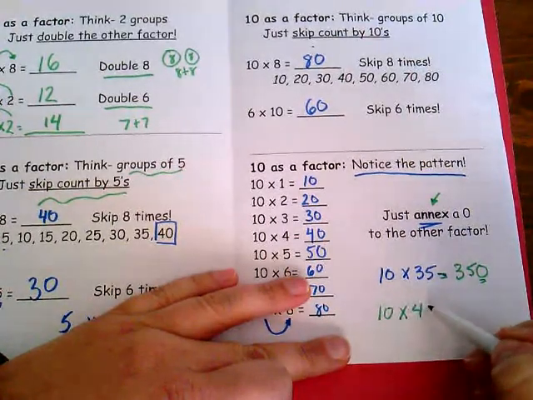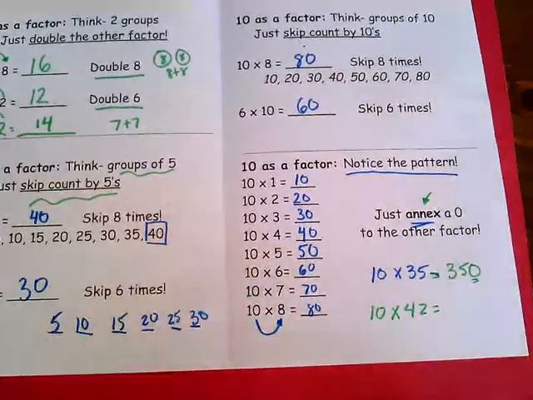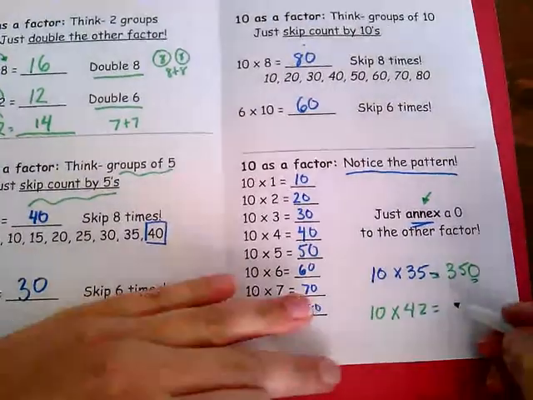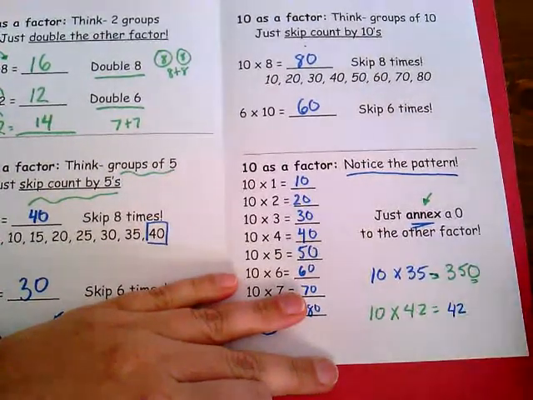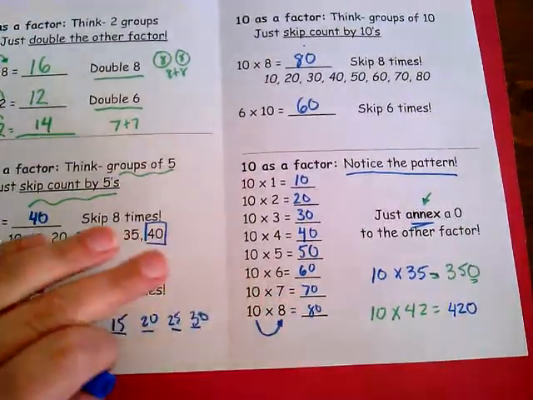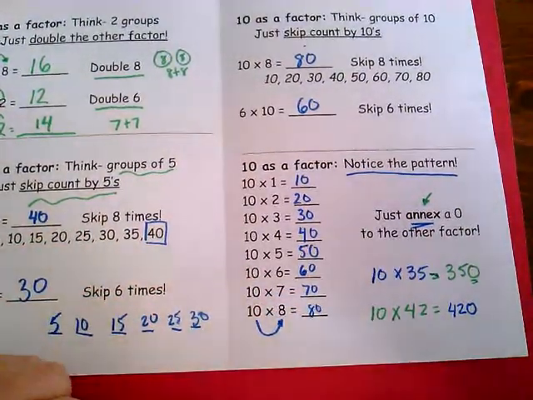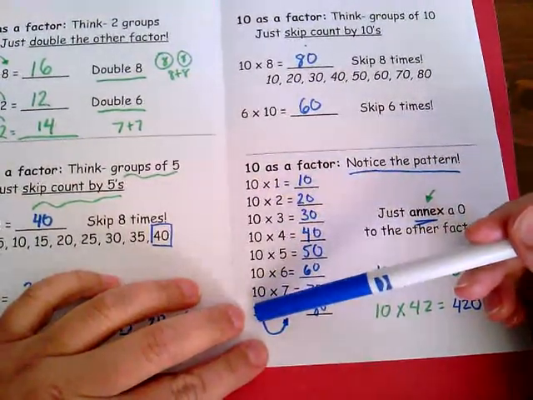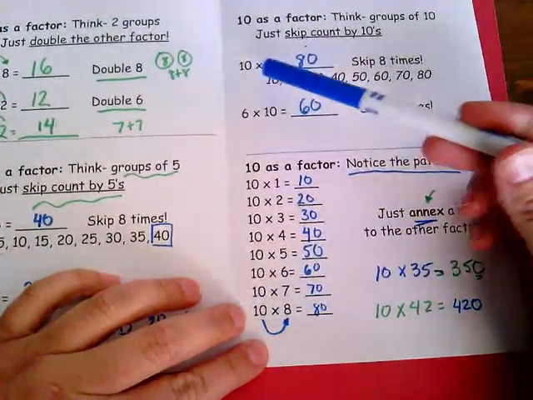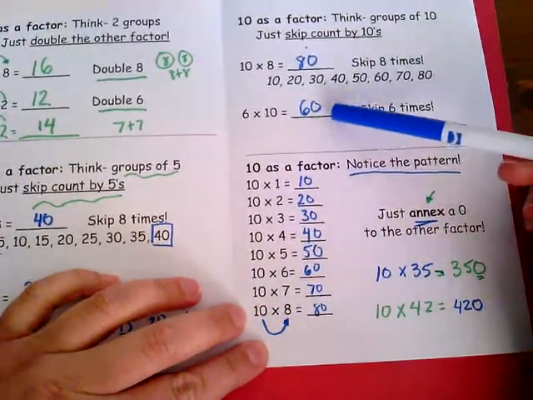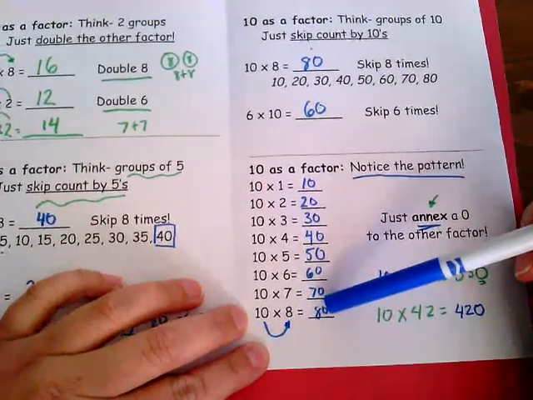Go ahead and solve 10 times 42. Give that one a try. So if we've got 10 times 42, I know I'm going to use those same two digits and then stick on a 0 at the end. So I would get 420. And this is a really useful strategy whenever we are multiplying by tens. Again, it doesn't matter where in the equation the 10 pops up, if it's first or second, we can always annex on that 0 to solve those problems.